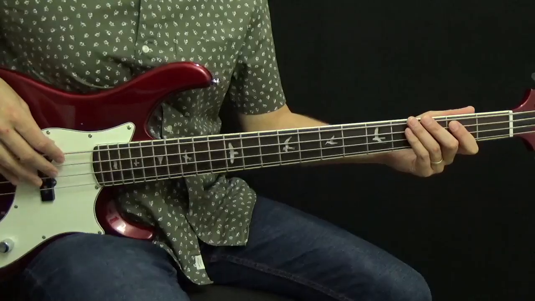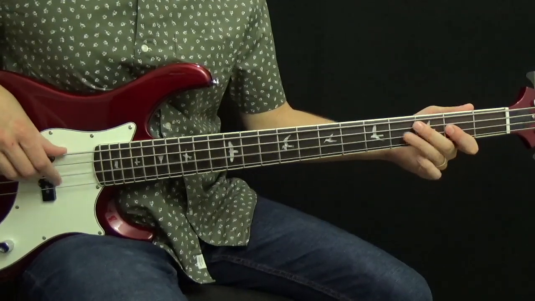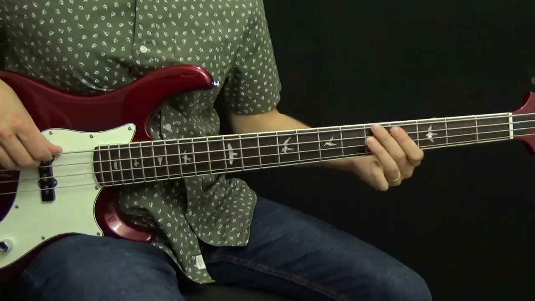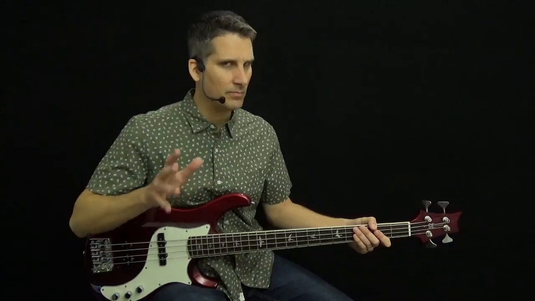Since we're talking about bass, and since I played some of Brown Eyed Girl earlier, let's talk about the bass line to Brown Eyed Girl and how it uses a couple of notes that are actually out of the scale. The bass line sounds like this. Okay, so this is right out of the G scale, mostly.